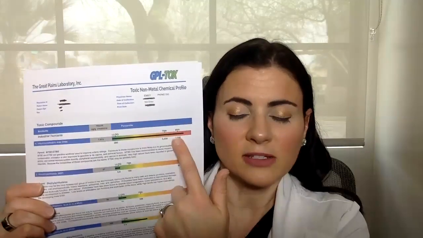All the way over here is going to be 95th percentile, meaning your levels were higher than 95% of the rest of the population tested. Then there's the 75th percentile over here. And then the LLOQ is like the lower quadrant. So if it's below that, then it's pretty much not considered an issue.